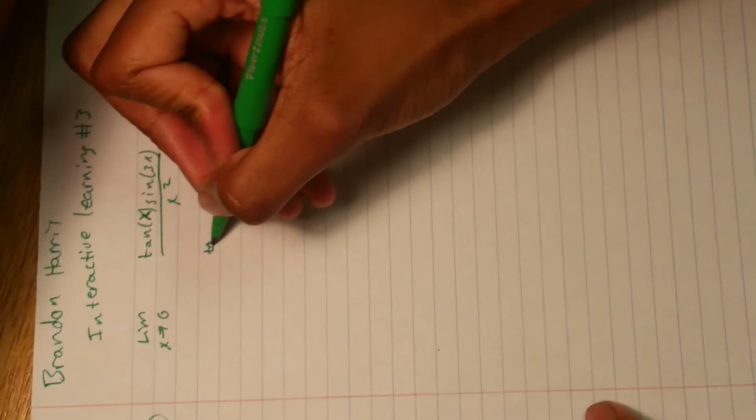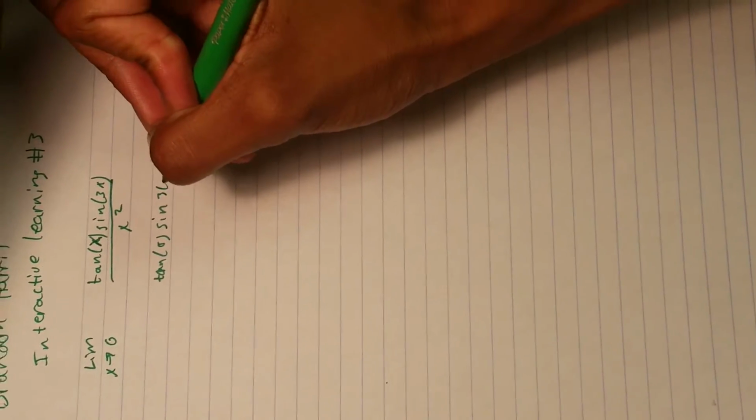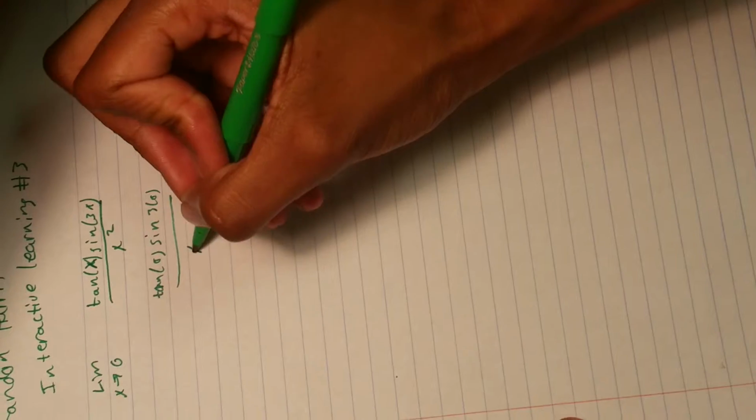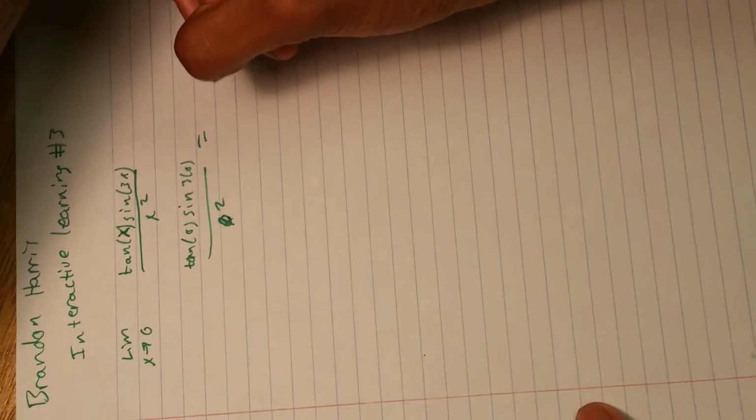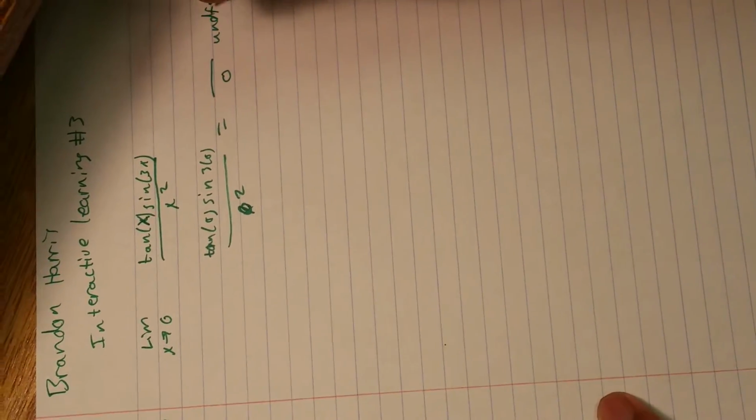And for part 4b, we're looking for the limit as x approaches 0 of tangent of x times sine of 3x over x squared. So if you initially try to do direct substitution, you'll see tangent of 0 times sine of 3 times 0 over 0 squared, which will equal some number over 0, which will be undefined. Therefore, we need to do more work.